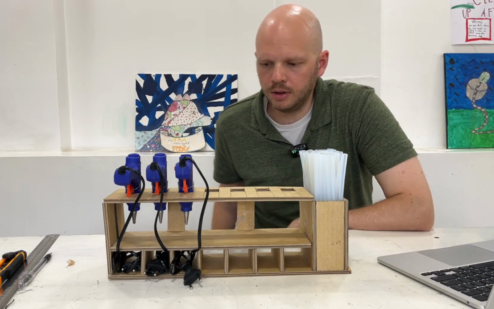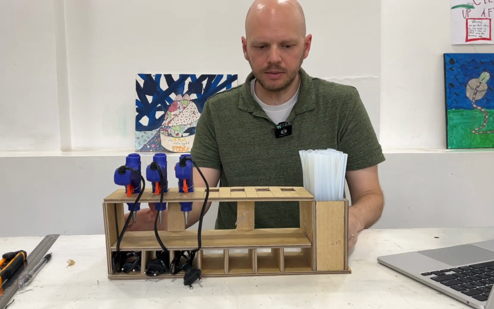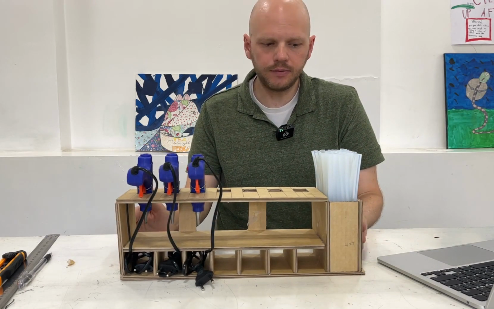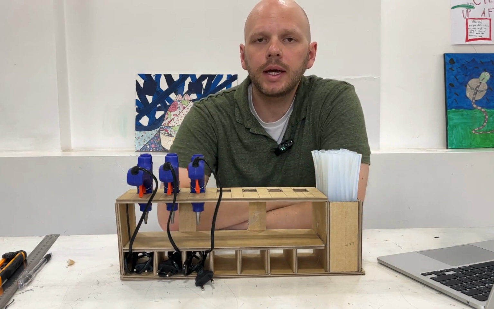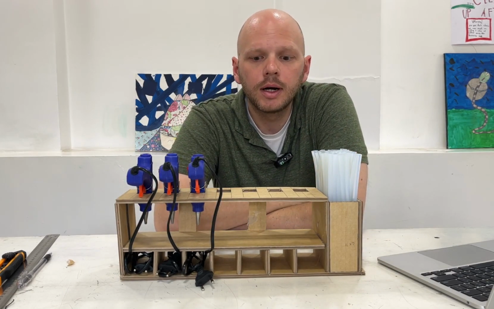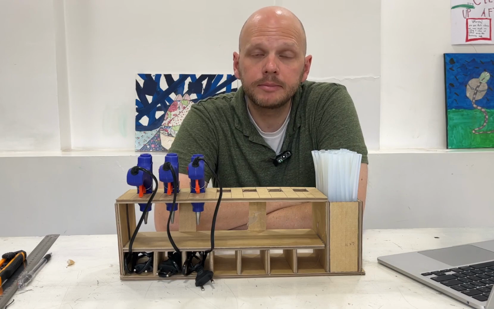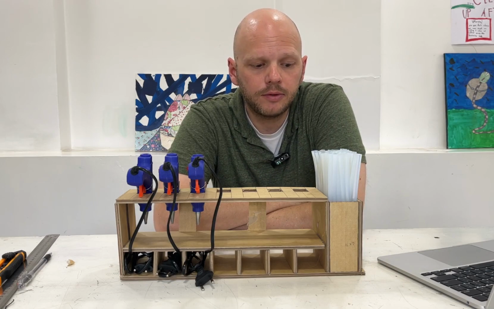Okay, so I have completed the assembly. I discovered a few mistakes along the way, which is pretty common for prototyping. Usually you don't get everything right the first time.